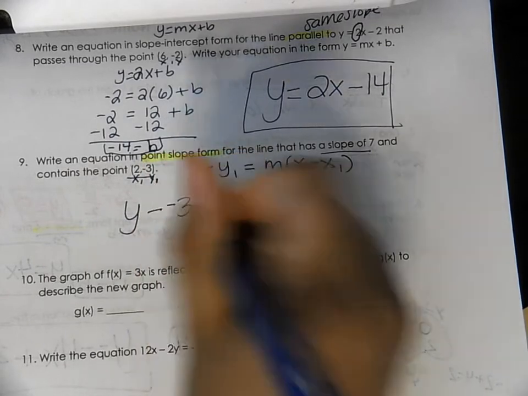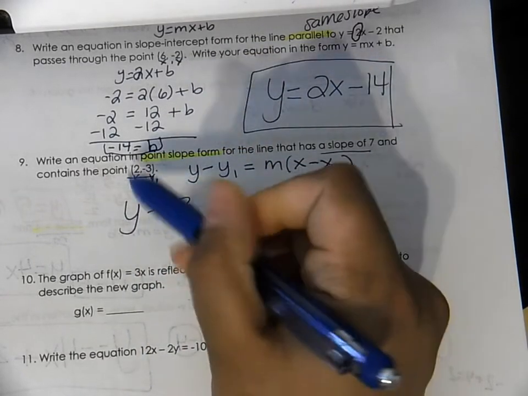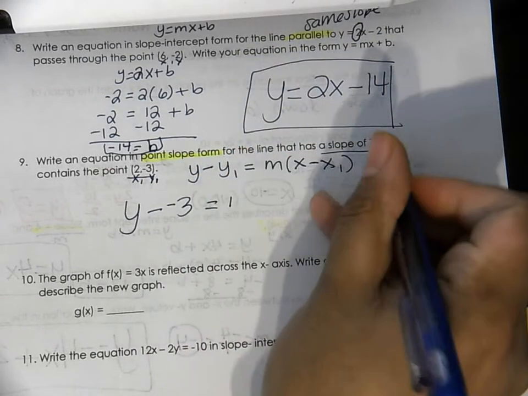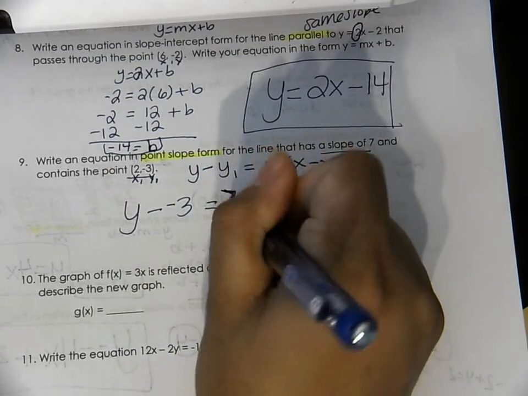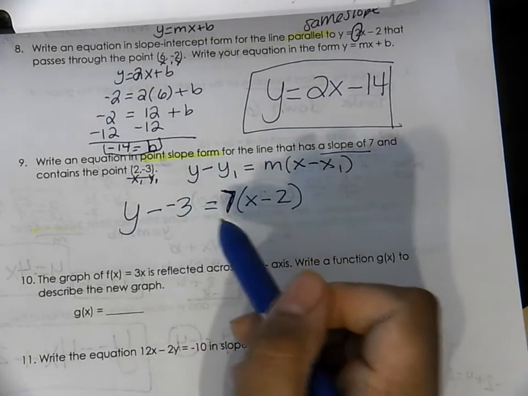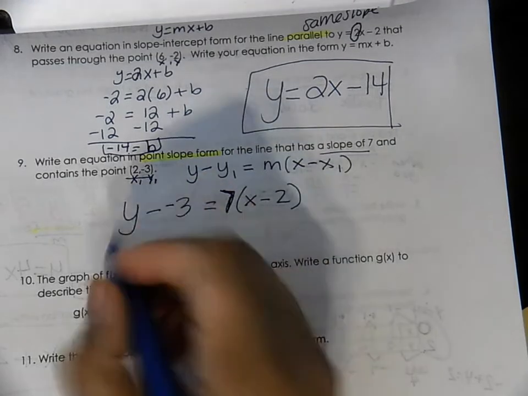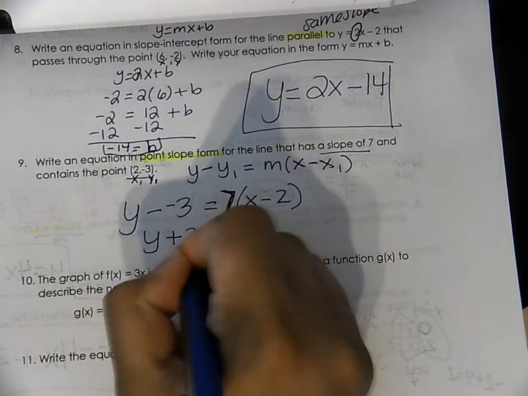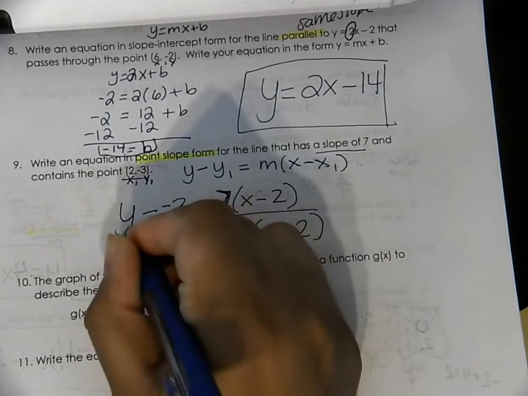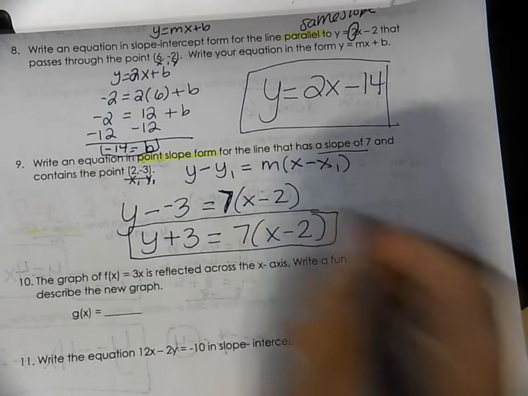This is y minus a negative 3, because the y1 is a negative 3, equals the m slope is 7, and then x minus 2. Now you would simplify this just a little bit because we don't leave two negatives like that. You would write your final answer as y plus 3 equals 7 times x minus 2. This is now in point slope form, and we're done.